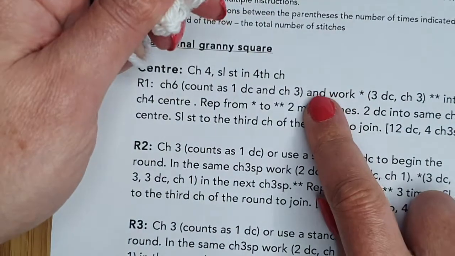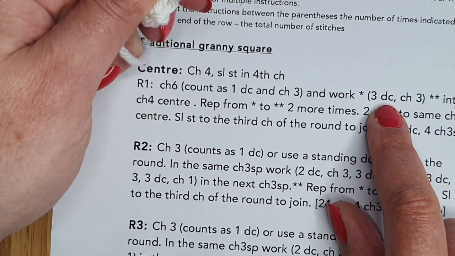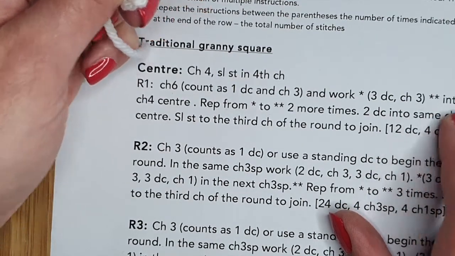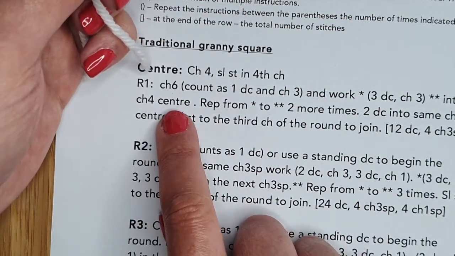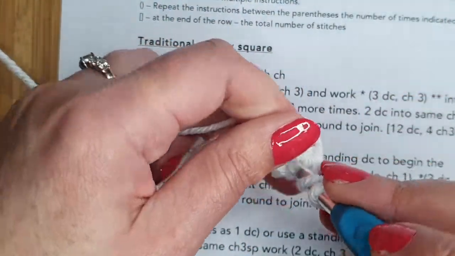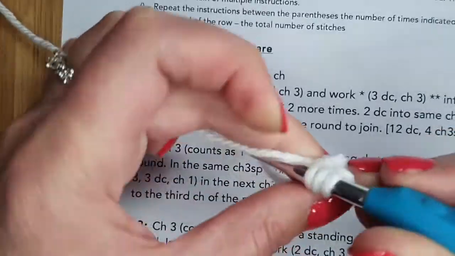Then it says work asterisk bracket 3 double crochets, 3 chains bracket asterisk into the 4 chain center. So that simply means that is a grouping of stitches that I do, and I follow them and put them into the same space.